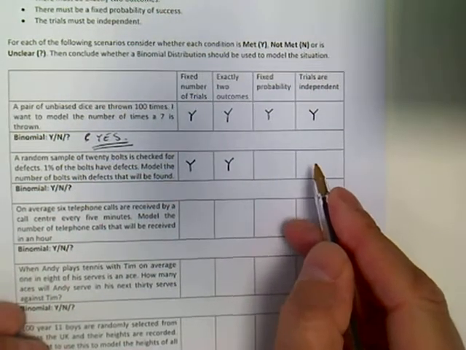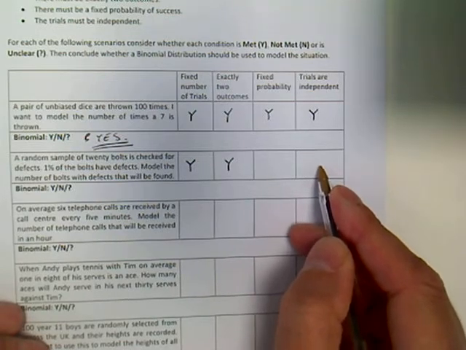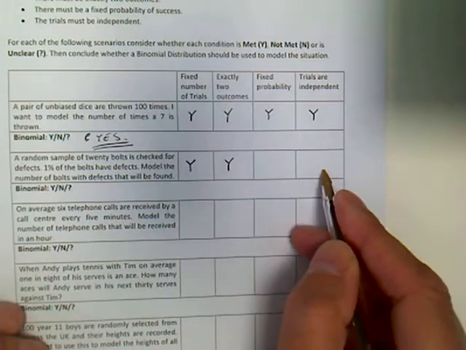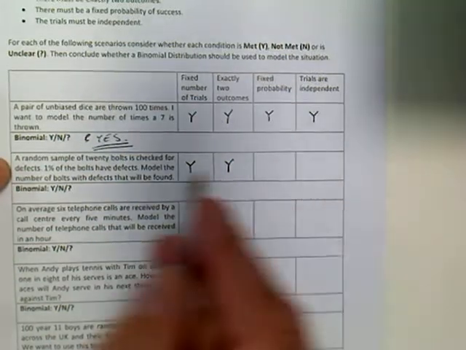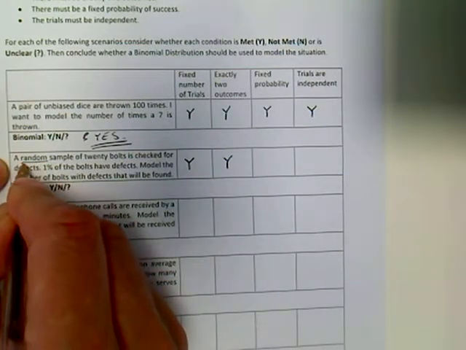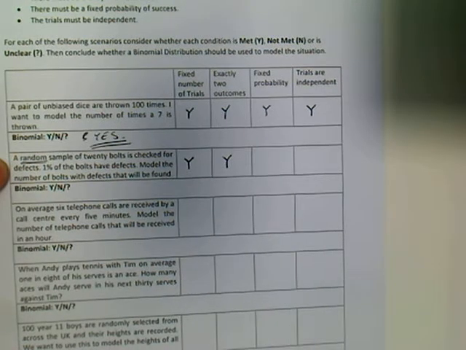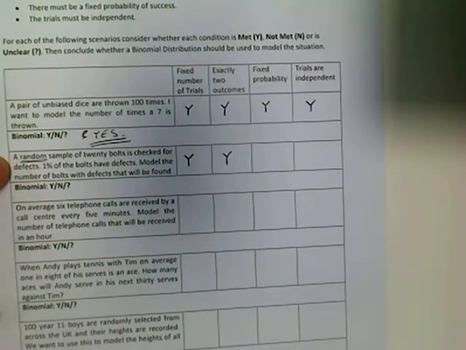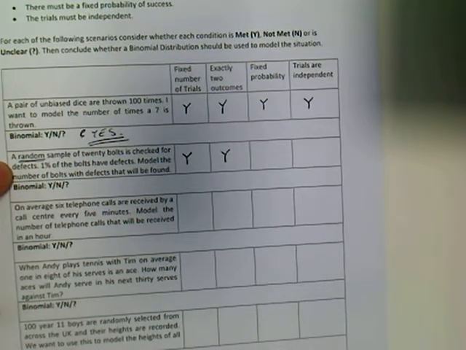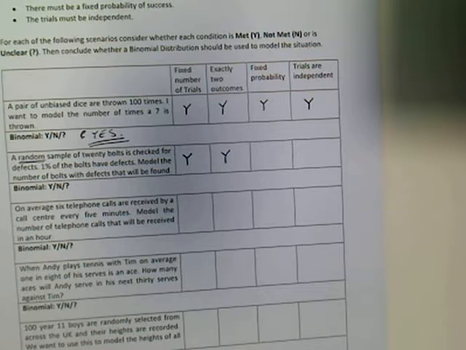I'm just going to look at this independence one before I go to the fixed probability. Let's look carefully at the wording of this. It says a random sample of 20 bolts, doesn't it? So it's not 20 bolts out of one batch. It could be that a factory is making bolts, and I would suggest that if a bolt in a batch has a defect, then the probability of other bolts in that batch having a defect would be higher, because there might be something wrong with that run.